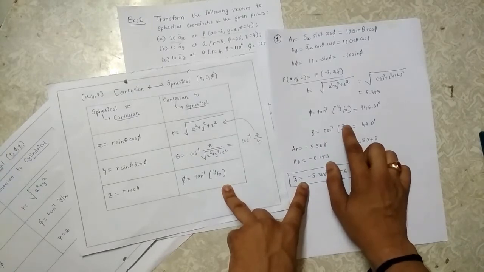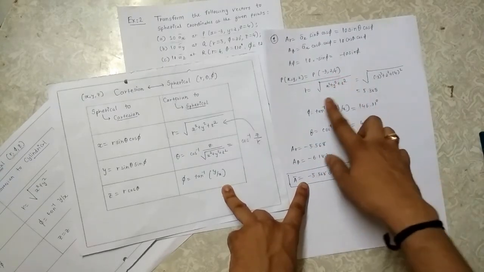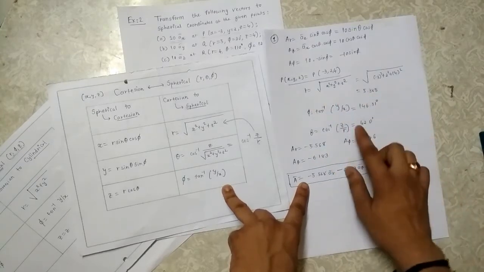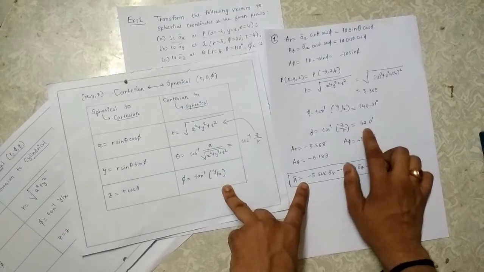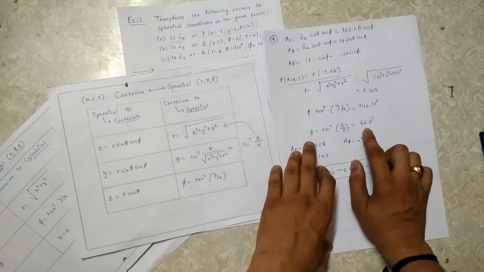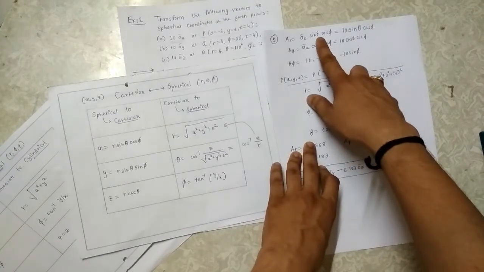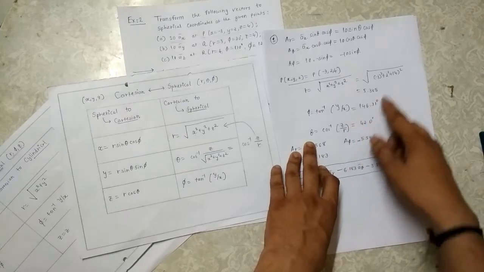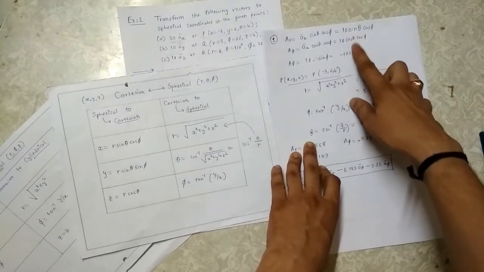Now z is our 4 and r is whatever we have calculated earlier, that is 5.385. If we put this value in this equation, we will get an answer of 42.0 degree. Okay, so these unknown values theta and phi, we got that value. Okay, we have to put this into this equation, AR, A theta and A phi.